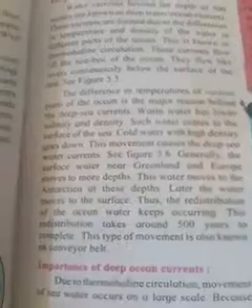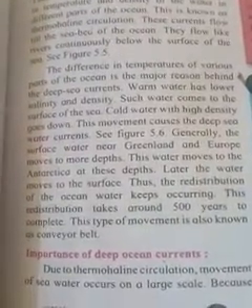Because the cold water has a higher density, this water goes downside, and this movement causes the water current. Figure 5.6. Generally the surface water near Greenland and Europe moves to more depth. This water moves toward Antarctica at this depth, and later this water moves to the surface.